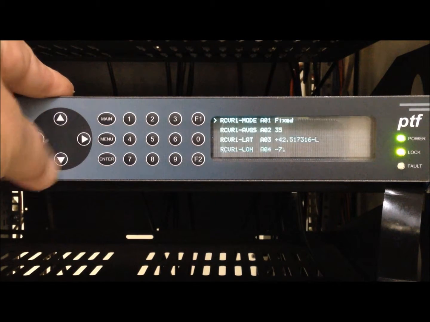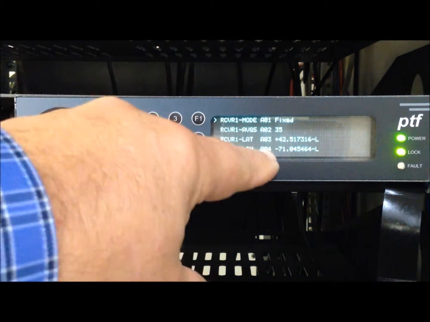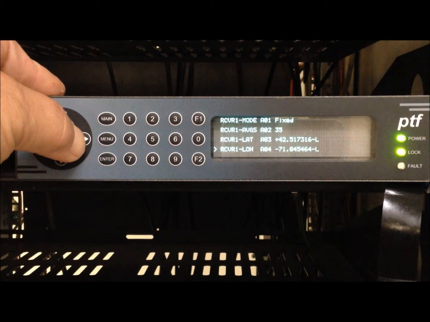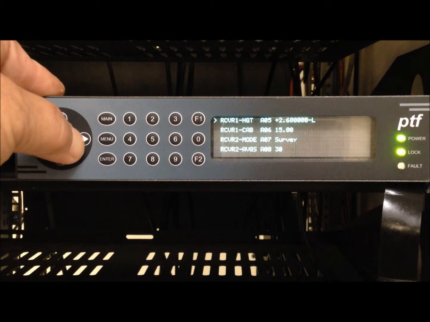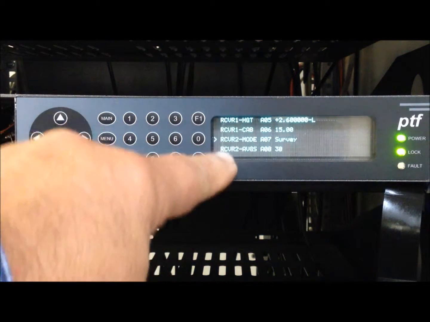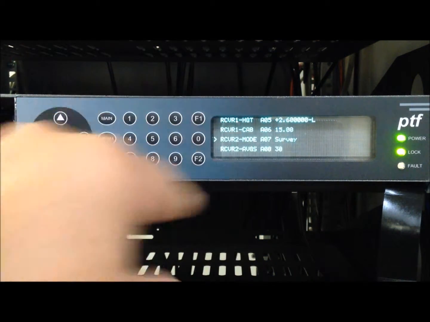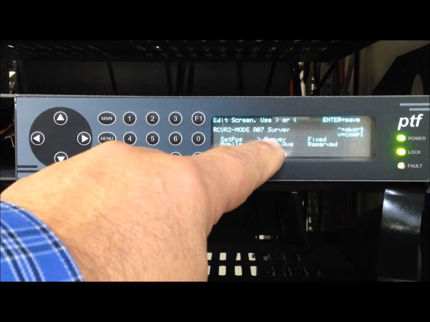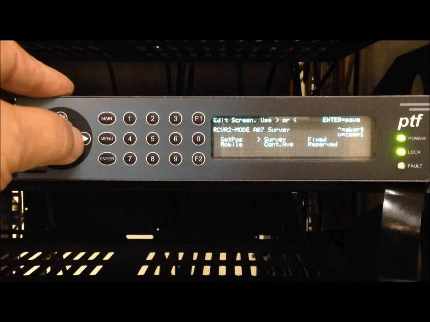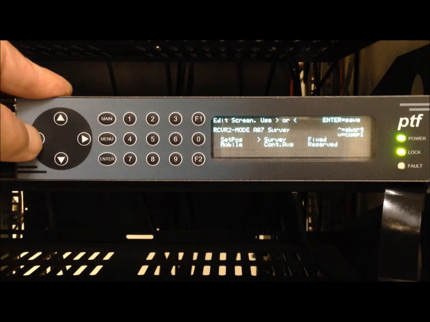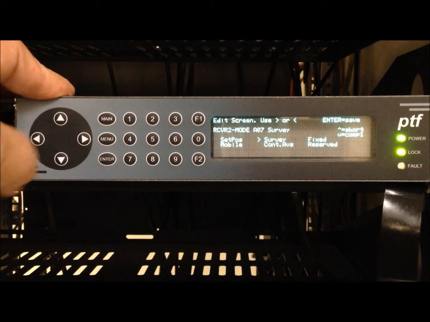There we go. If I want to select a particular item on a page, I just press the forward arrow and we will go down. When we get to the bottom selection on that page, it will go to the next page. Here you can see this is a setup for receiver 2, this is a setup for receiver 1. If I go into a particular selection, at the moment receiver 2 is set to survey. I can scroll forward and back on these arrows to select a different selection if I wish to.